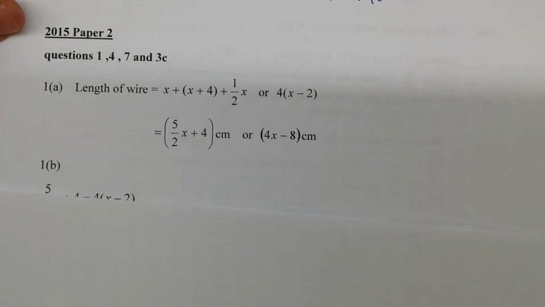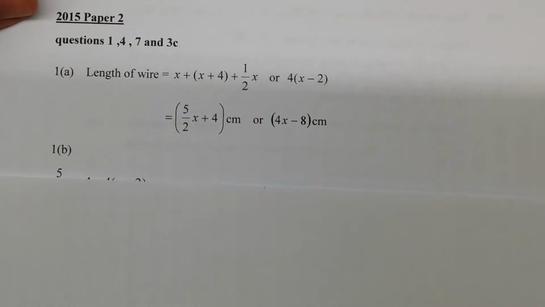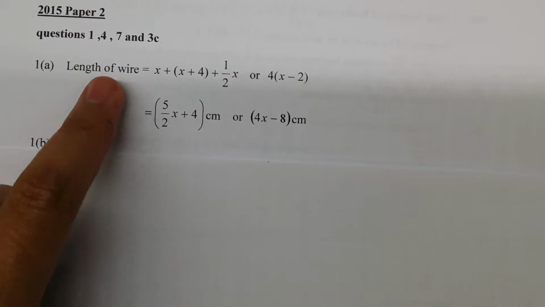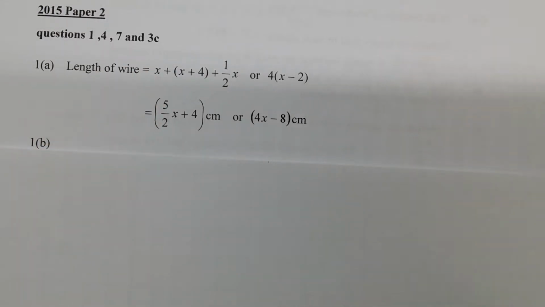2015 paper 2. Question 1. I'll go through 1, 4, 7, 3C.